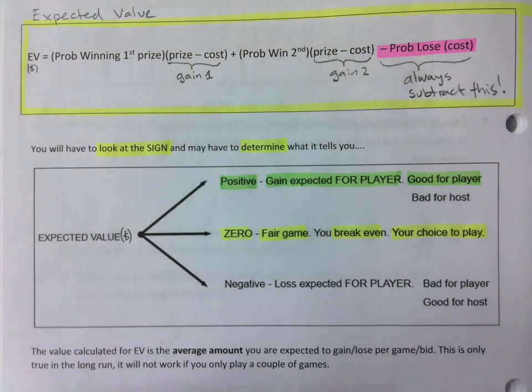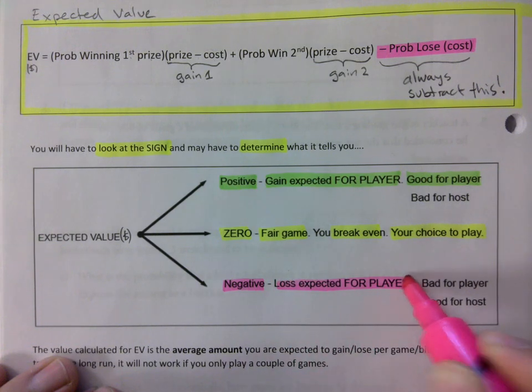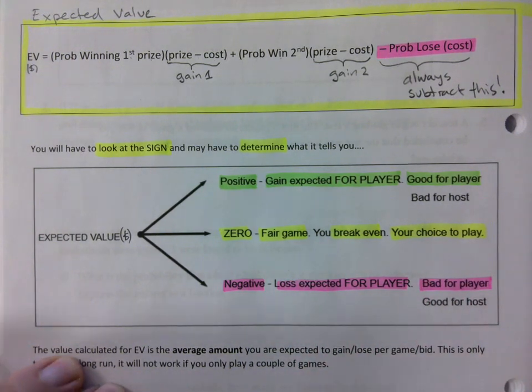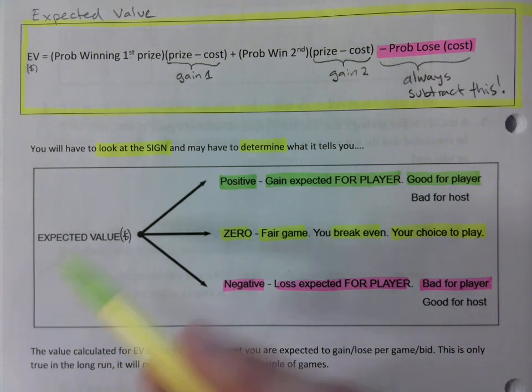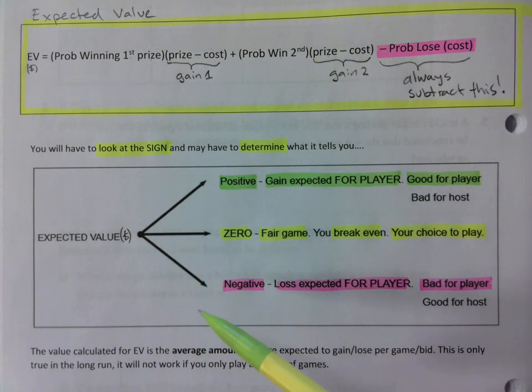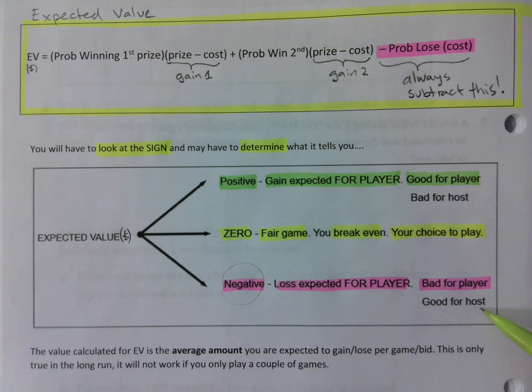Negative: if the answer is negative, loss expected for the player, bad for the player. However, good for the host, right? So casino, if you do the math on that machine and you get a negative answer, as the owner of the machine, you're like, right on, I'm going to be making money because the people playing are going to lose, right? So they threw that curveball at us last exam, and that's why I added that here.